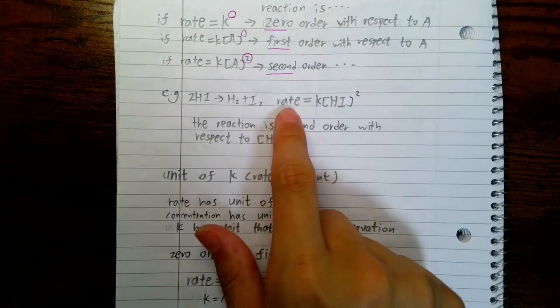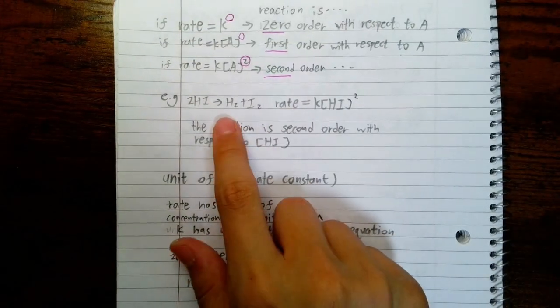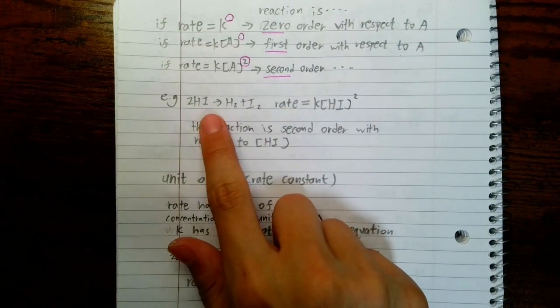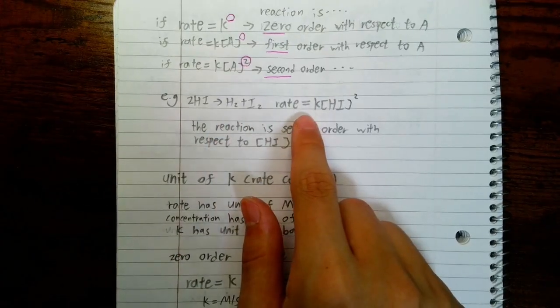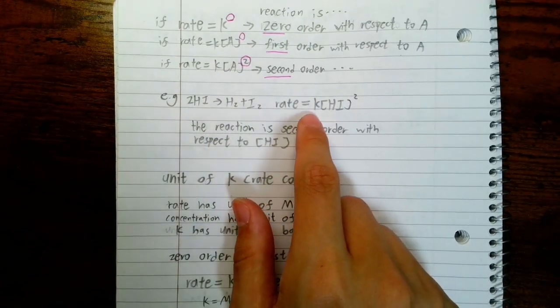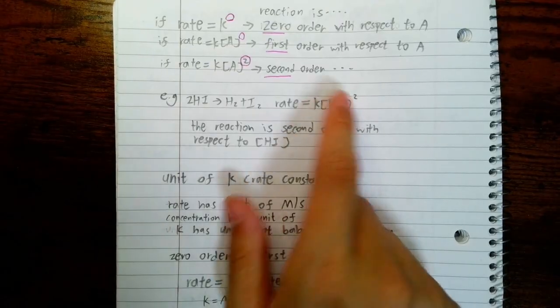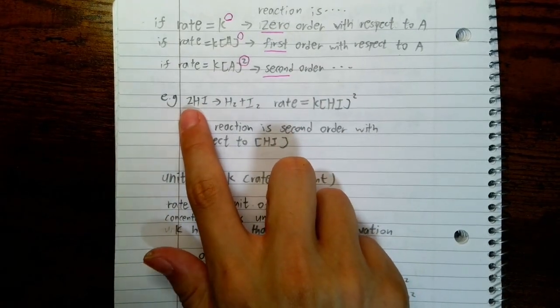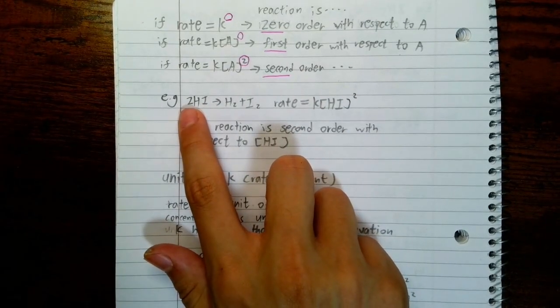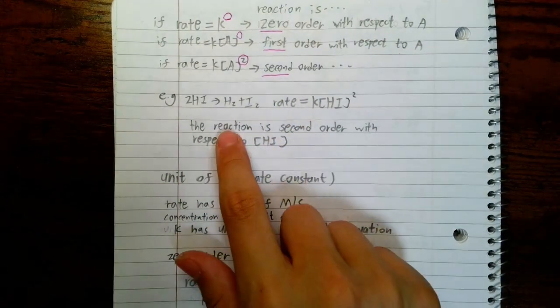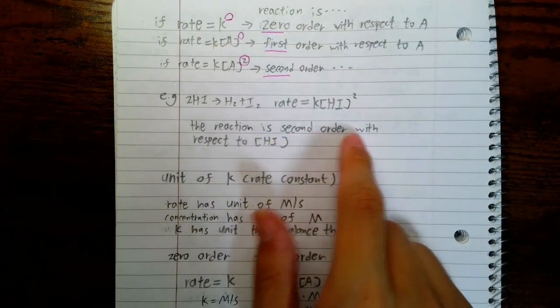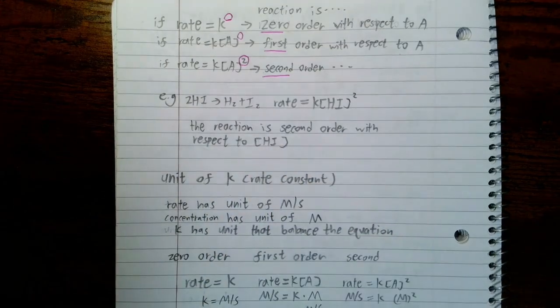And just to give you a quick example. For this reaction, by default, we might assume that the rate law is like this. K is a constant and HI to the power of 2 because it has a coefficient of 2 at the front. And we call this reaction second order with respect to HI.